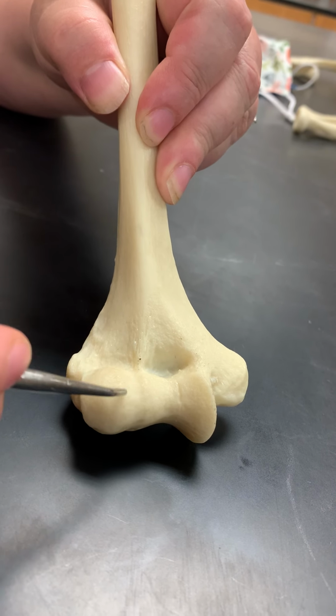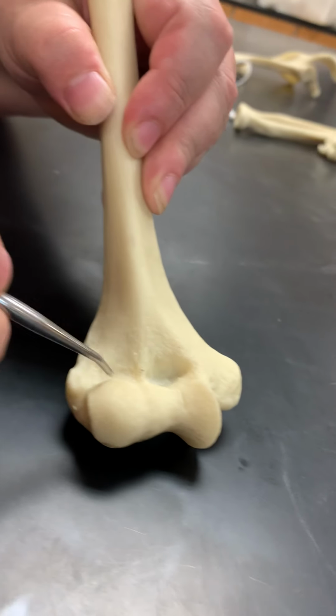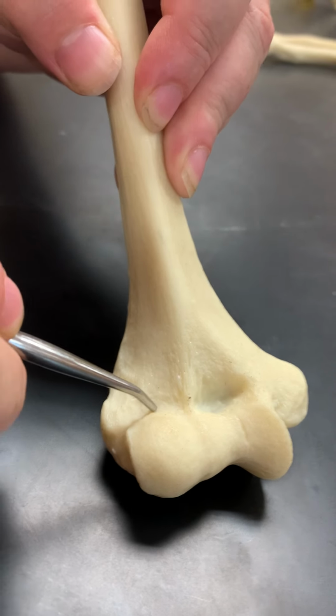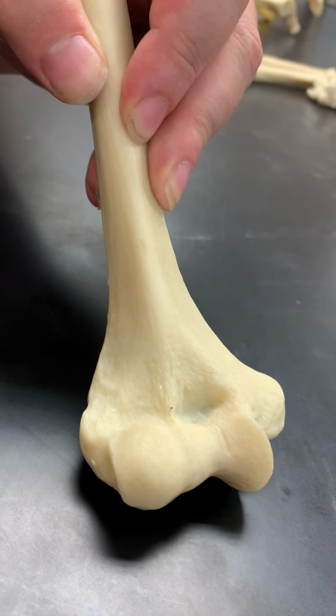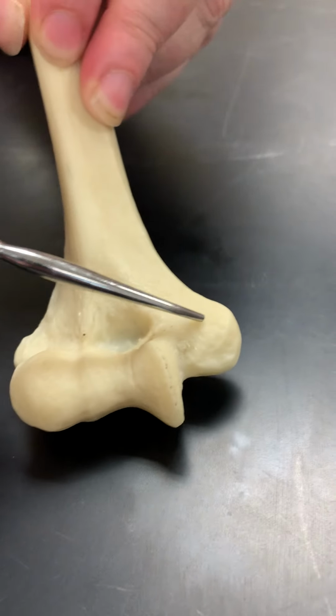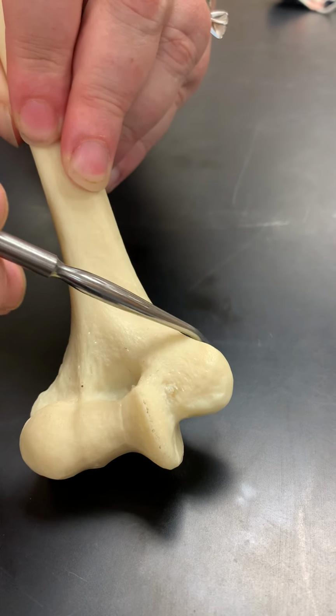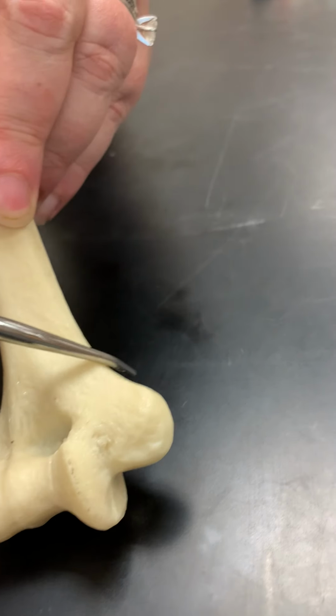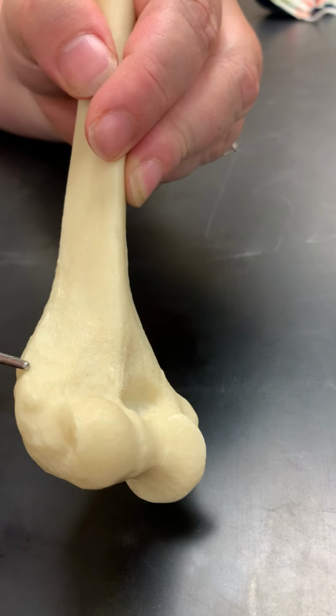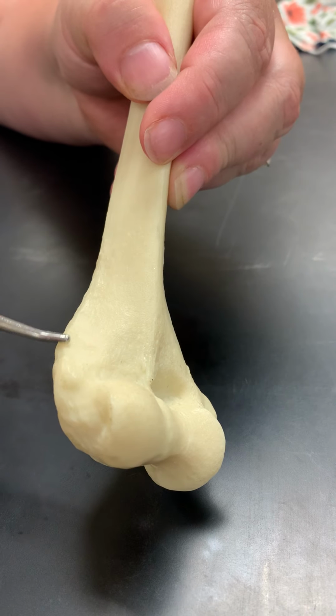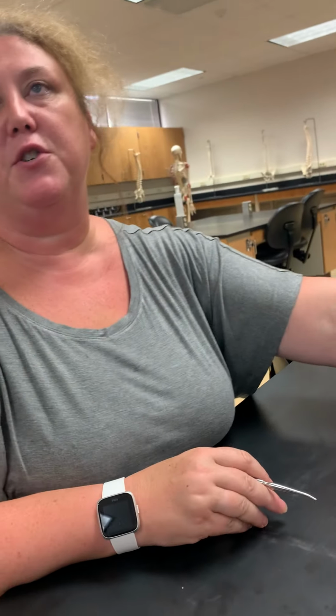Caput in Latin means head. And above the capitulum, you have a little indentation called the radial fossa. Last but not least, going back to the medial epicondyle, just above it, you have the medial epicondylar ridge. And above the lateral epicondyle, you have the lateral epicondylar ridge. All right, so those should be all your features for the humerus.